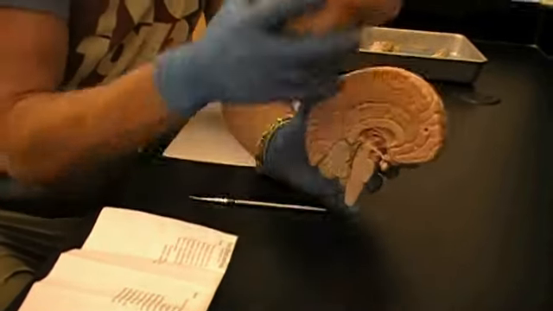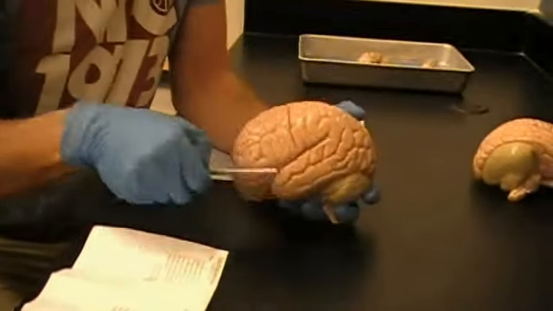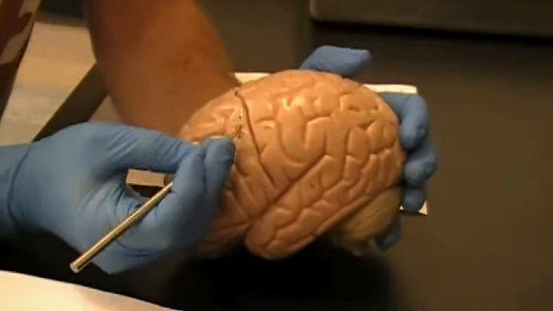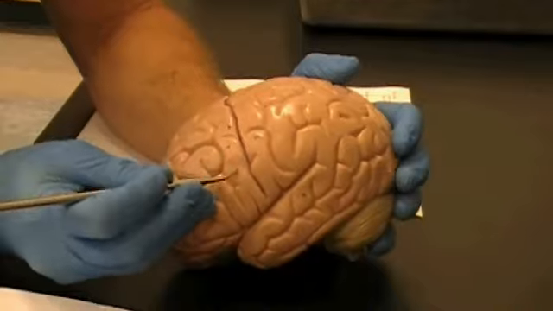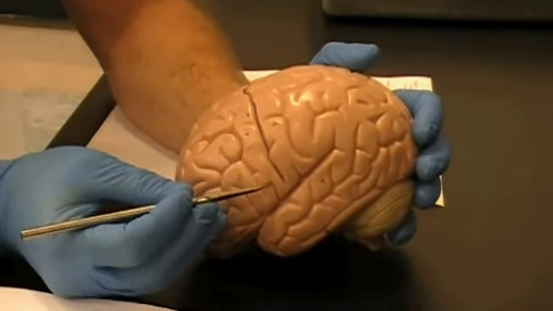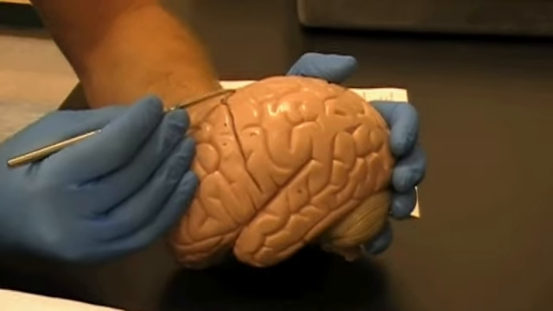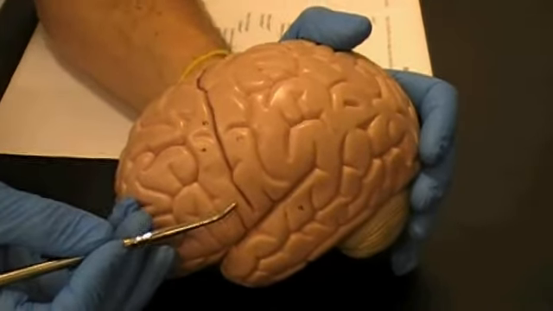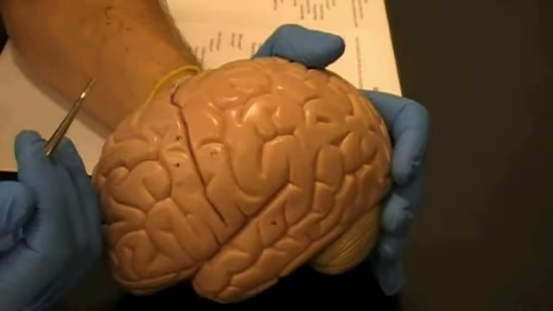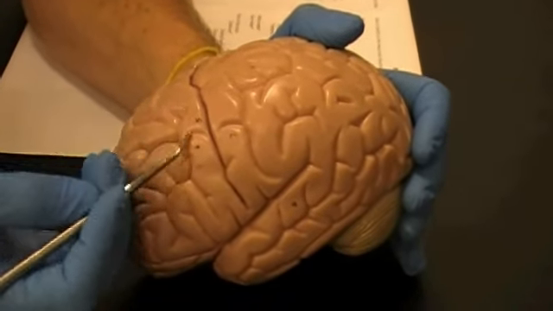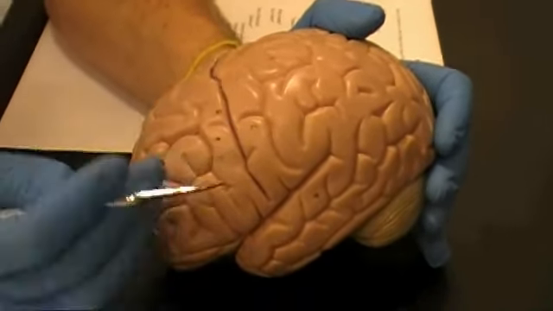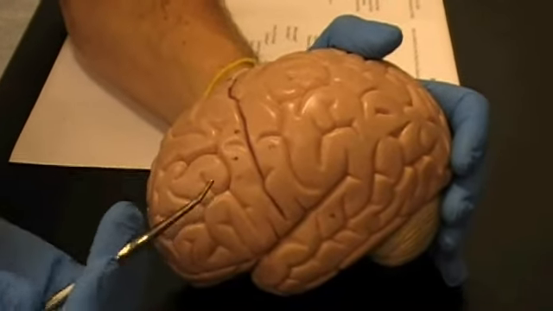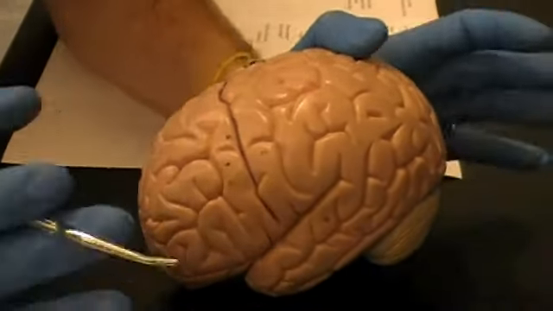Now, there's a couple of gyri that you need to know, and they rest on either side of the central sulcus. The gyrus in front of the central sulcus is called the precentral gyrus. And the gyrus behind the central sulcus is called the postcentral gyrus. The precentral gyrus is also known as the primary motor cortex, and the postcentral gyrus is also known as the somatosensory cortex.